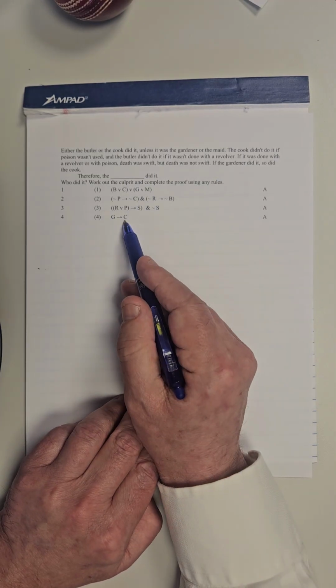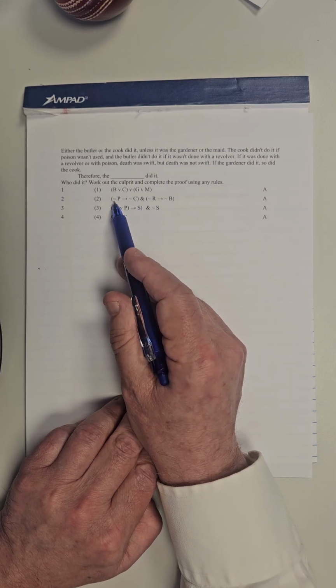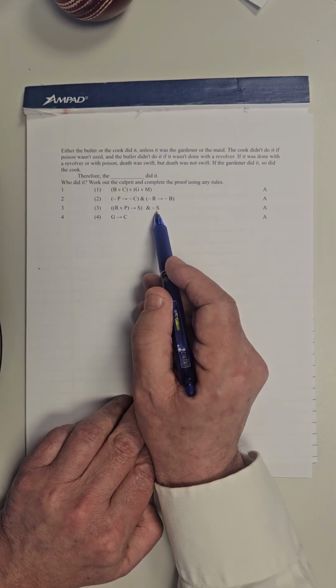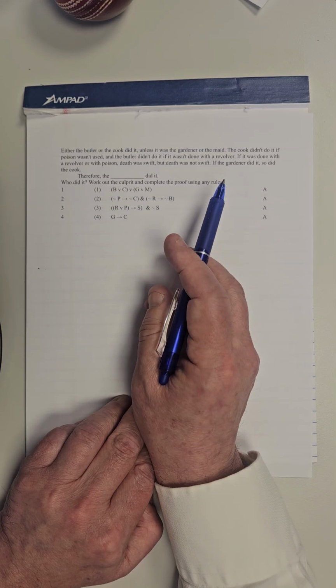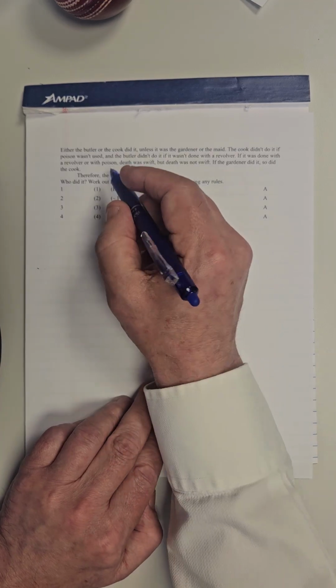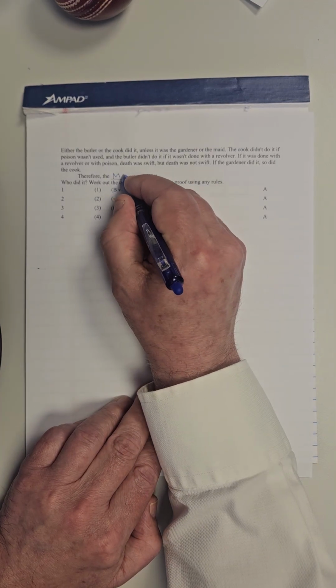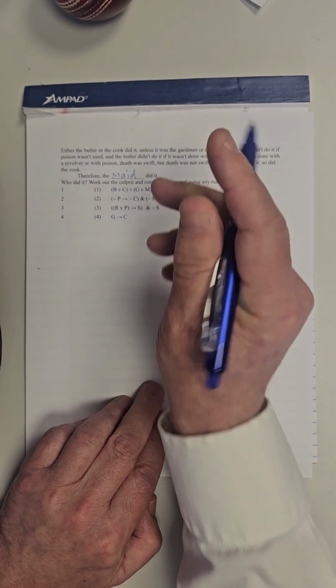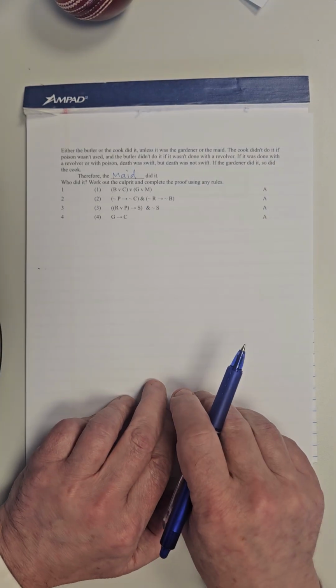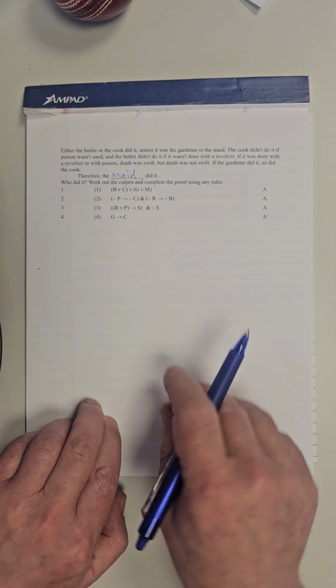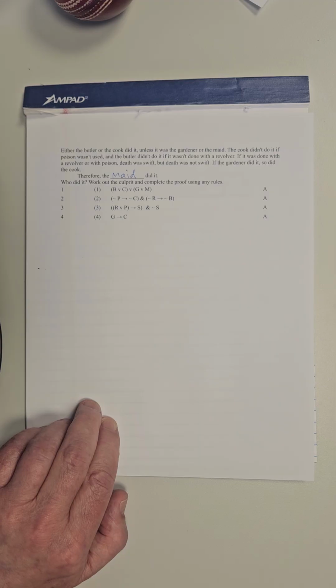Well, if the gardener did it, then so did the cook, but we know the cook didn't do it because we know poison wasn't used, because we know death wasn't swift. And so it must have been the maid. And it's a valid sequence, a valid argument.